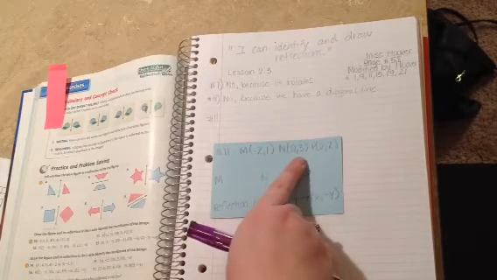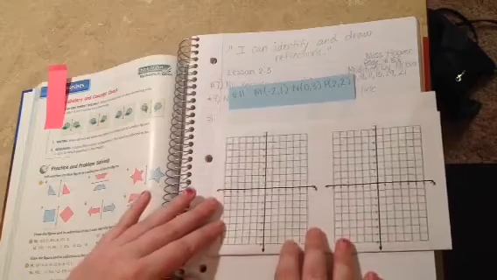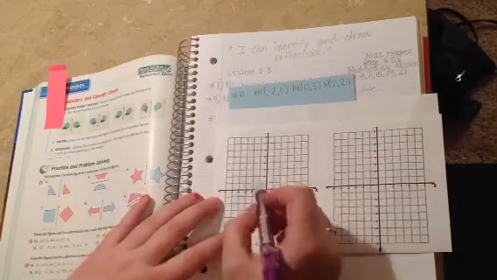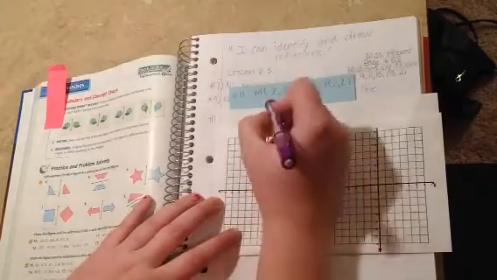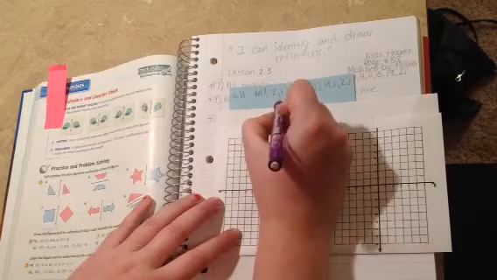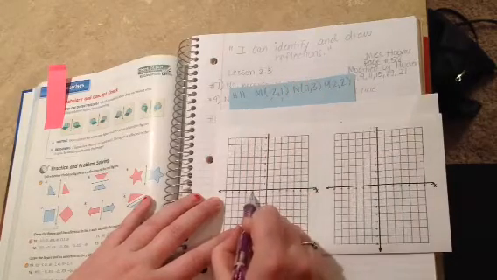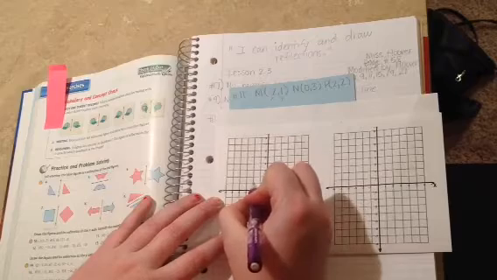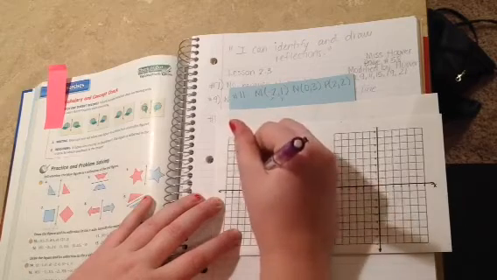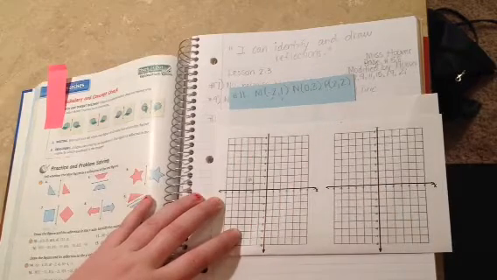So once you write this down, you're going to take your graph paper and we're going to actually graph it, okay? So I'm going to use my graph paper here. Hopefully everyone can see that. And I'm going to graph. Remember, this is my x-axis and then y. So I'm going to find my -2, go up 1, and I'm going to label it M. Okay?